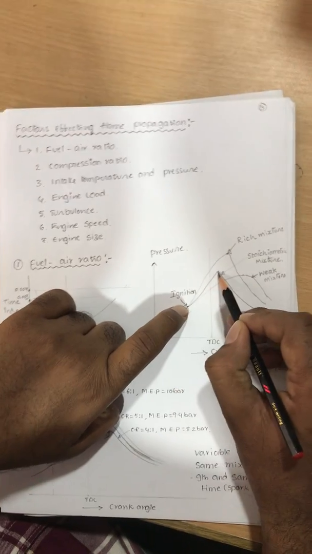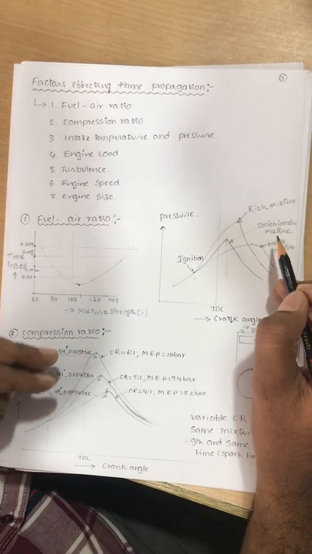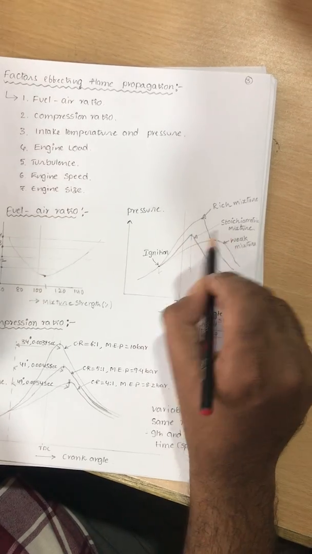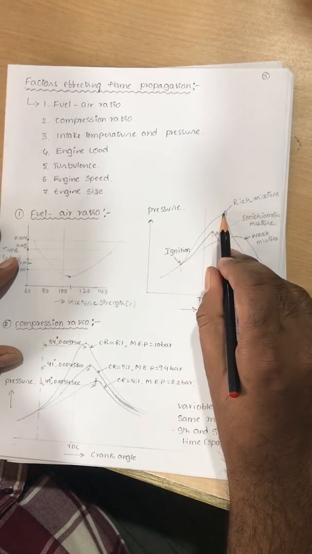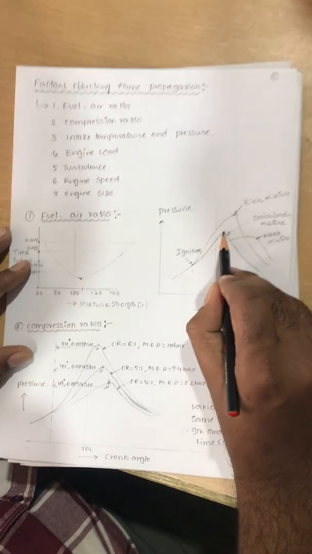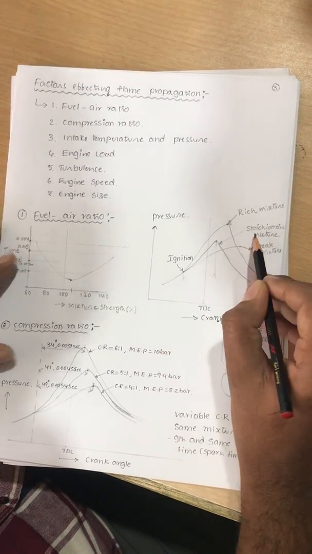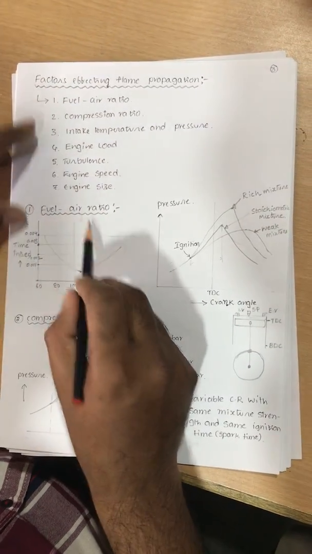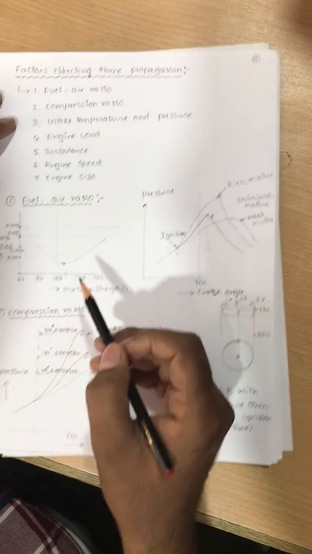That means the propagation of the flame completes in less time when I use stoichiometric, or if I use 10% richer than the stoichiometric, I will get even less time. So with weak mixture, the time taken for complete combustion is very much more, and with rich mixture the time is also somewhat more, but with stoichiometric the time is very less, and with 10% richer than stoichiometric, you will get very less time. So if you use 10% more fuel than the stoichiometric air fuel ratio, we will get a high velocity flame.